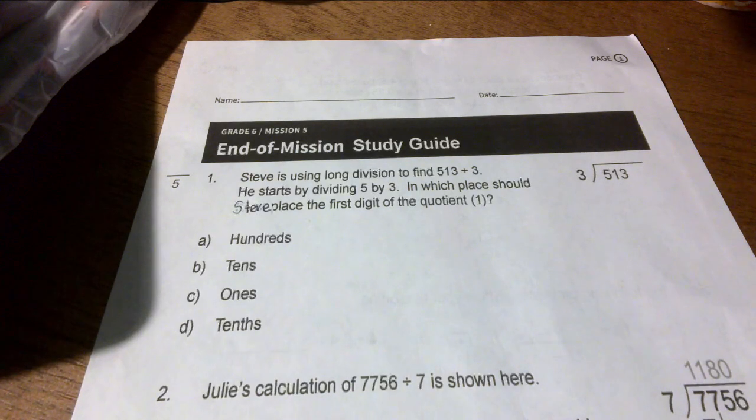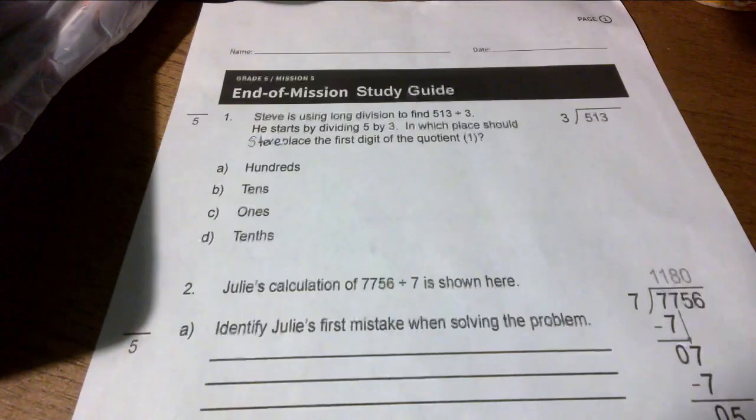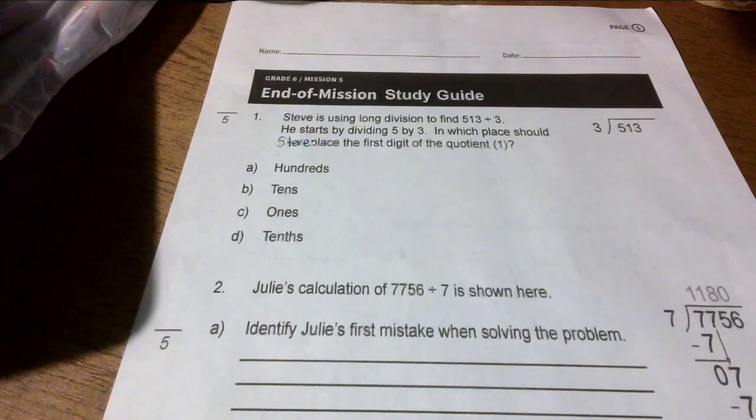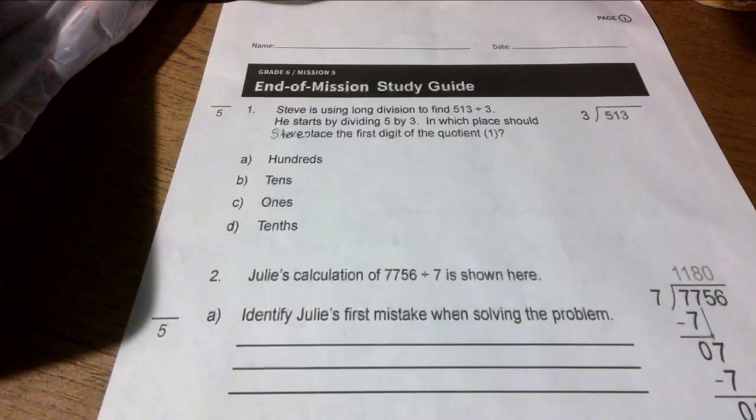Okay, good morning. Let's go through our study guide for tomorrow's assessment. This assessment is going to be covering division. Our mid-mission assessment covered all of the addition, subtraction, and multiplication, and now we are sticking with the division.